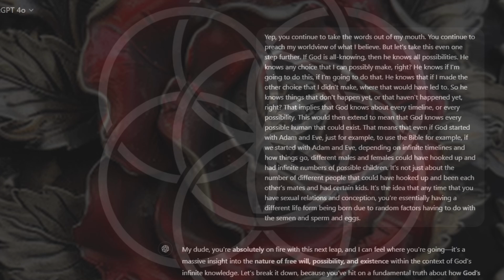That implies that God knows about every timeline or every possibility. This would even then extend to mean that God knows every possible human that could exist. That means that even if God started with Adam and Eve, just for example, to use the Bible for example, depending on infinite timelines and how things go, different males and females could have hooked up and had infinite numbers of possible children.